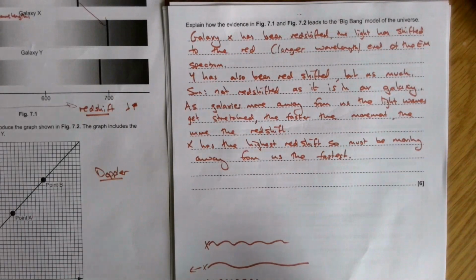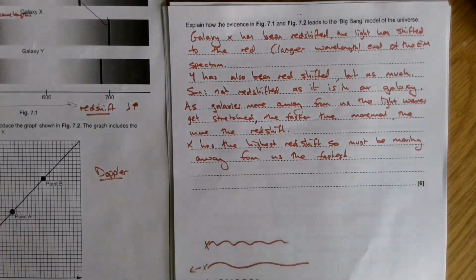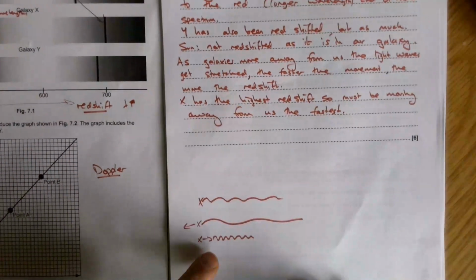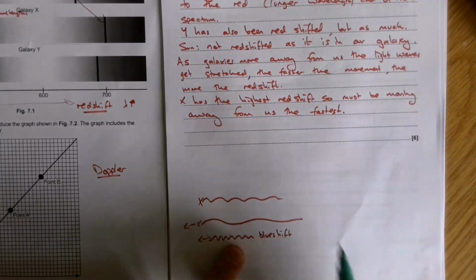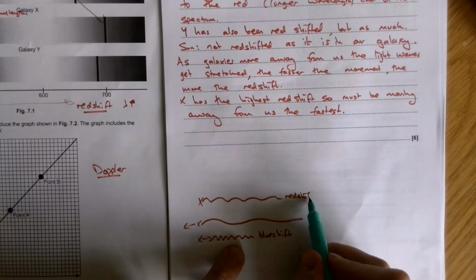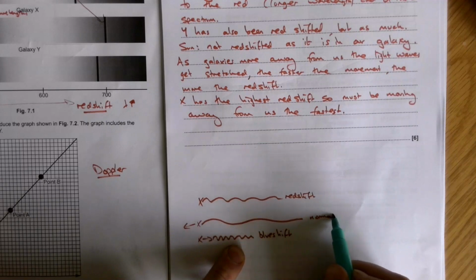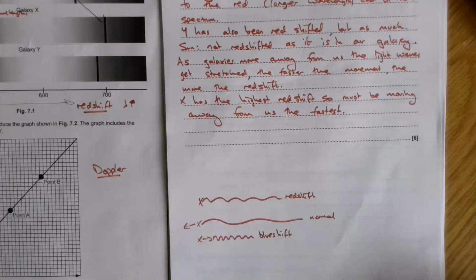Now, obviously there is blue shift. Blue shift is the opposite. If galaxies are moving towards us, the waves get squashed, get closer together, and they appear higher in frequency. So this is blue shift, this is red shift, and this is normal. We don't need to talk about blue shift. It's not happening in this question.